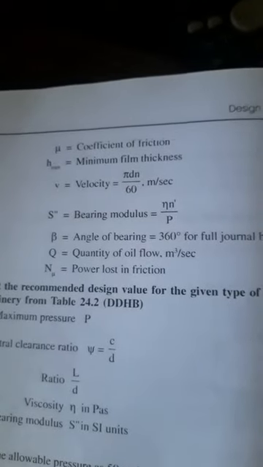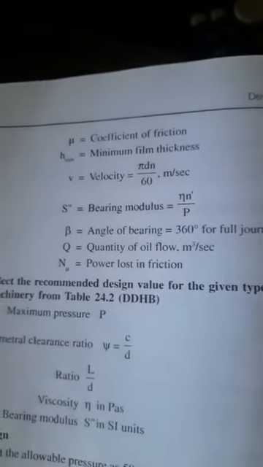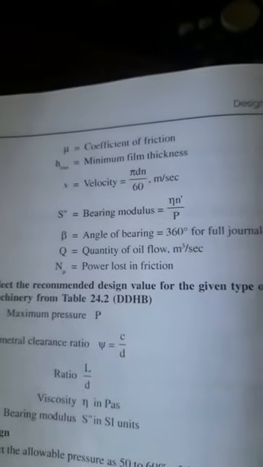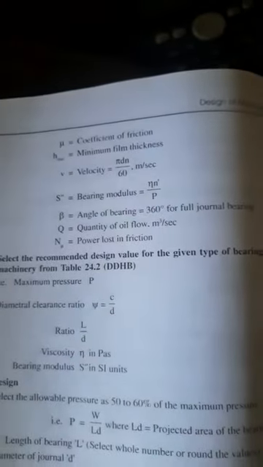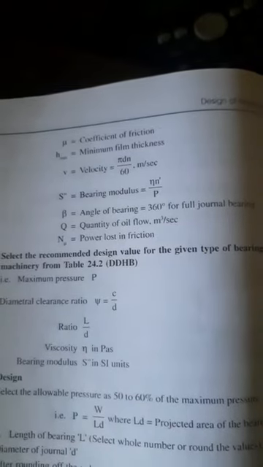Mu is the coefficient of friction, h minimum is the minimum film thickness, V is the velocity, pi DN by 60 meters per second, S dash is the bearing modulus, B is the angle of bearing, 360 for a full journal bearing, Q is the quantity of oil flow, and H_g is power lost in friction.